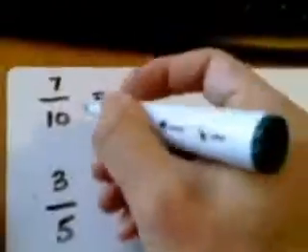Well, if we look at that example, we're going to look at what number do we multiply 10 by to make 100. Well, that's a fairly straightforward one, because 10 times 10 makes 100. So multiply the bottom by 10.